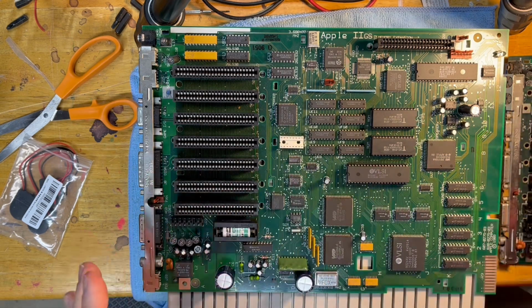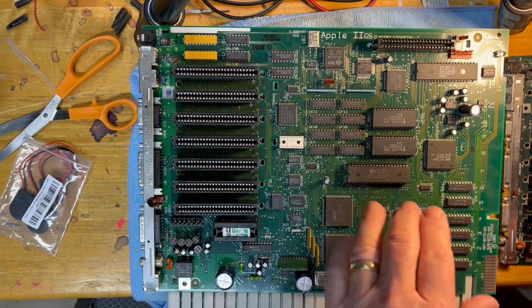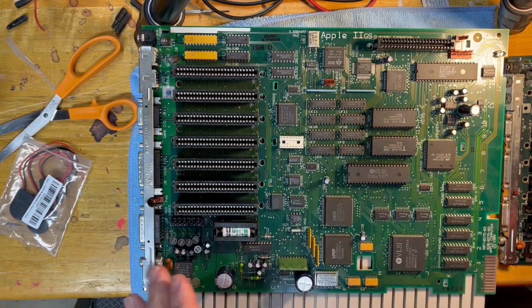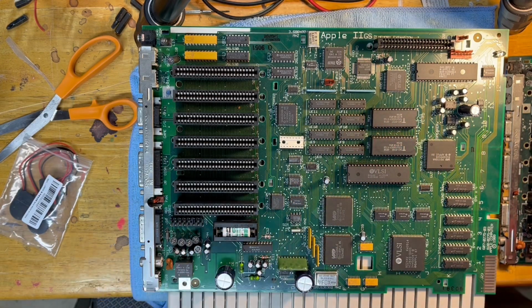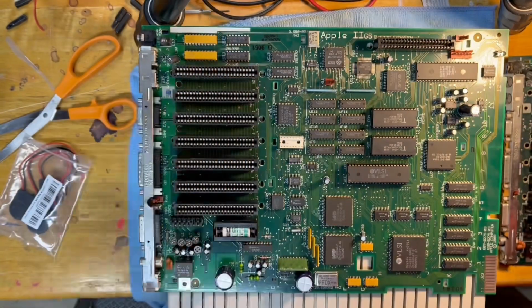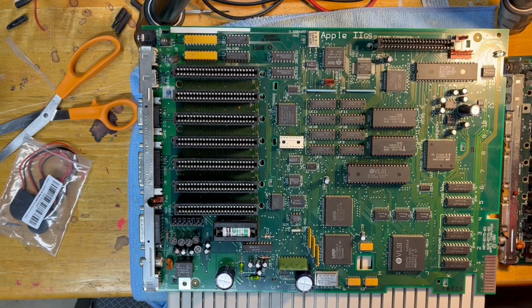So there are some other visual differences. Notice the keyboard connectors are not here anymore. Other things have been moved around a bit. It does seem to be fewer chips on it than there were on the earlier ones. So there's some differences up here in this area as well. So, well, that's it. That's what I've seen so far.